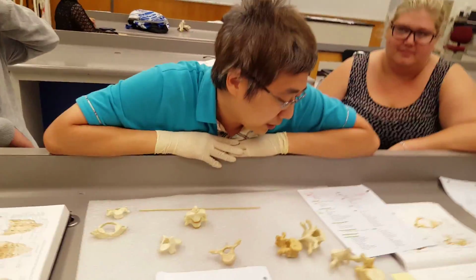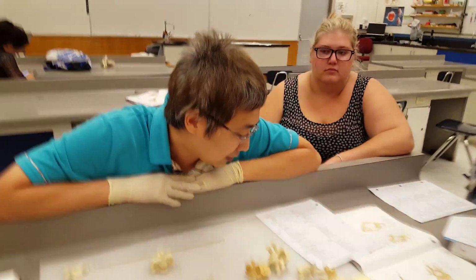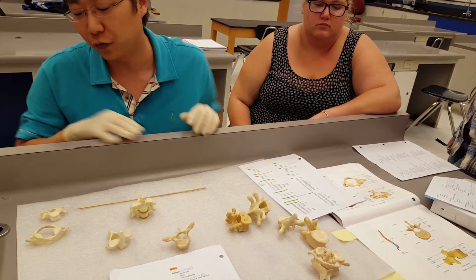All right. Now let's go over to the more specialized vertebrae. You have the atlas, axis, dens, and the transverse foramen of the cervical vertebrae.